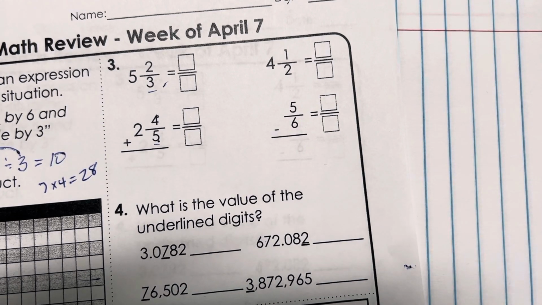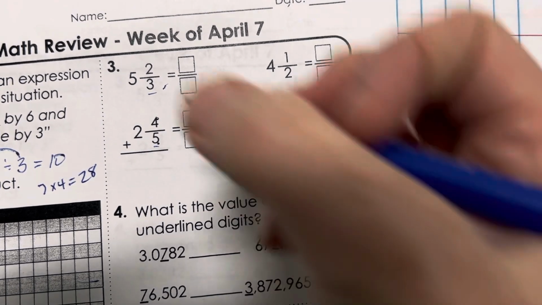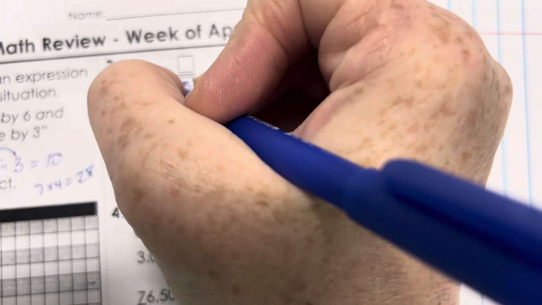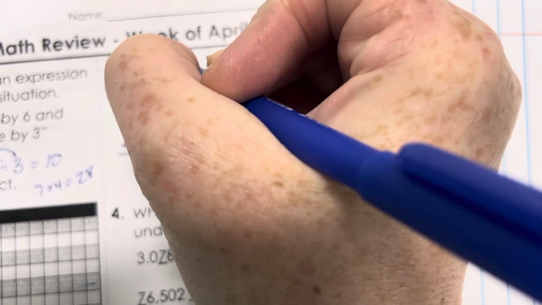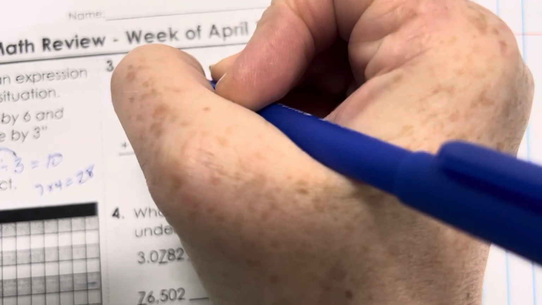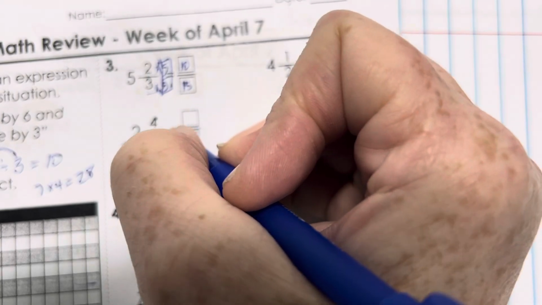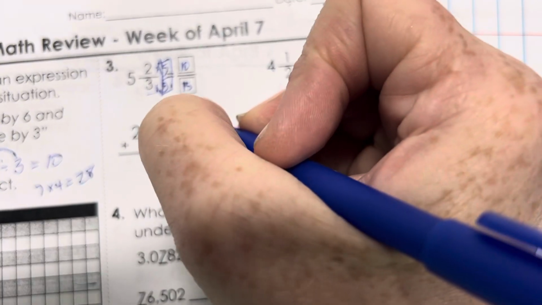Okay, so think about 3 and 5. First one they have in common is 15. So I'm going to change both of them to 15ths. I times this by 5, times the top by 5. Because look, chunky one, I have 10. Down here, times top and bottom by 3. And I've got 12.